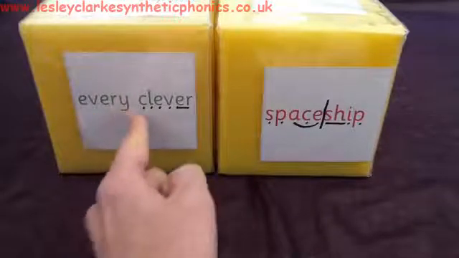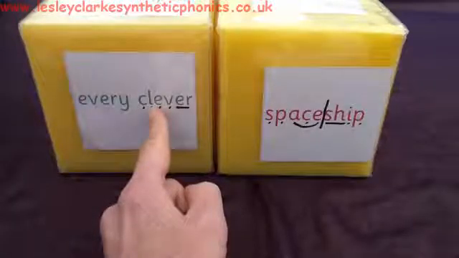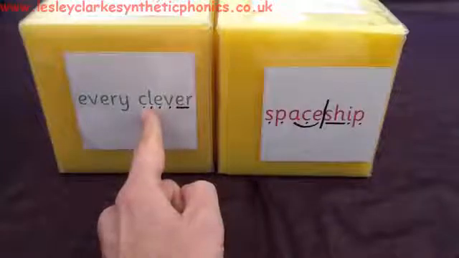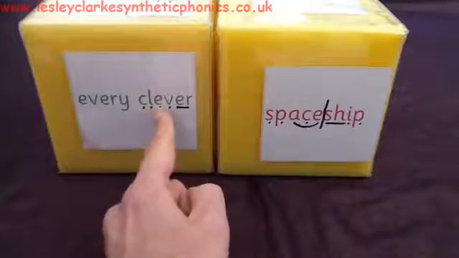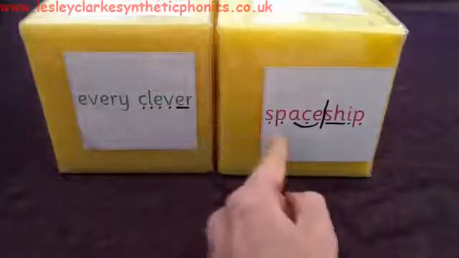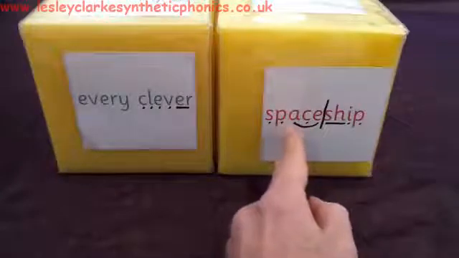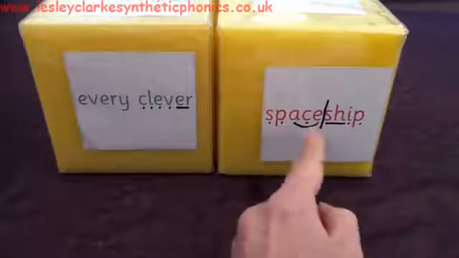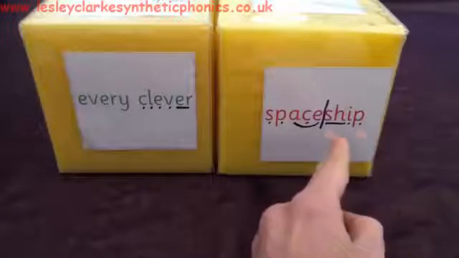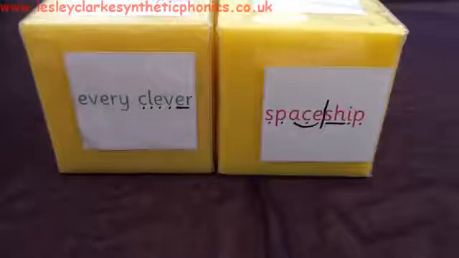Every. C says S before E, I, Y. We don't have E, I or Y, so it's not going to make S. That will just be the usual K. Clever. Every clever. C says S before E, so that's going to make an S sound. Space, ship, ship. Spaceship.